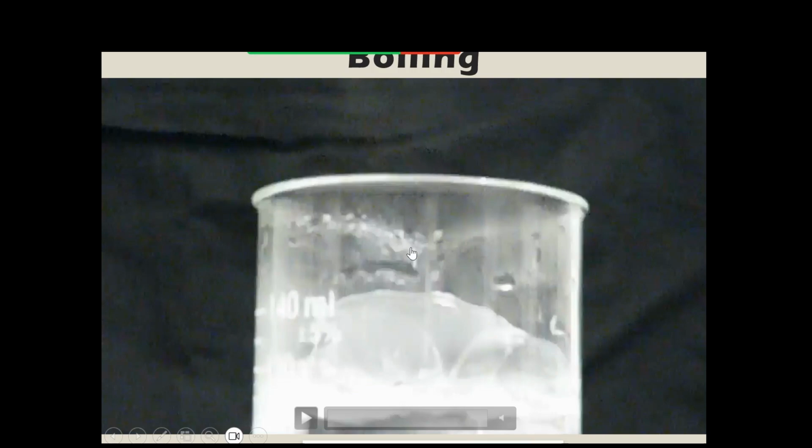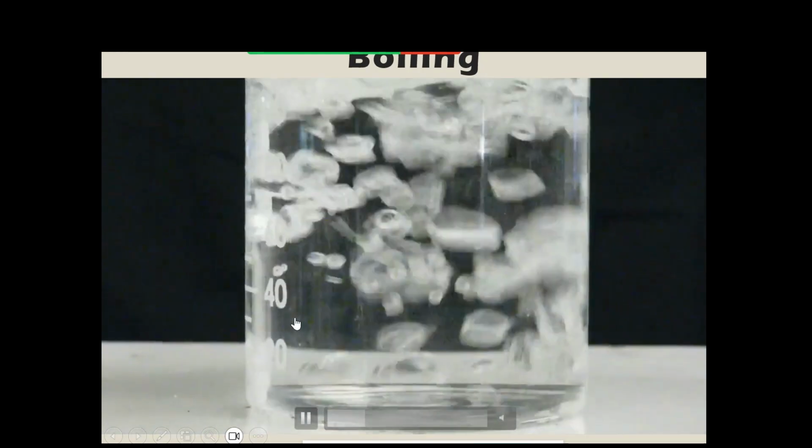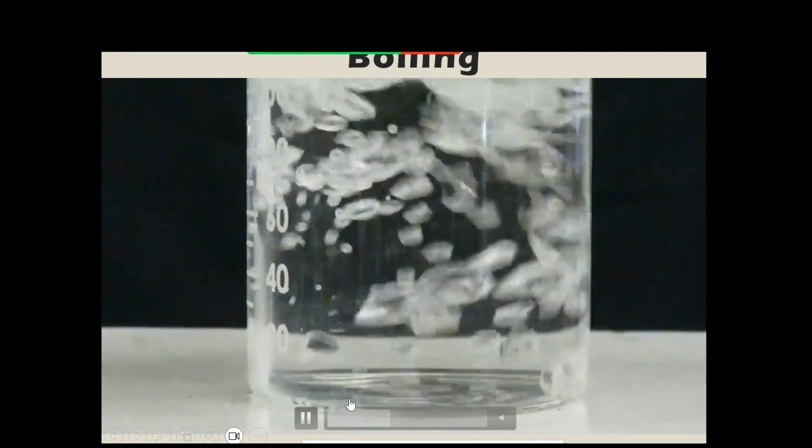This is the boiling process. Let's see what happens. So consider this is a liquid and we put it in a heater. So it starts to boil. As you can see, bubbles of gas are formed at the bottom and they escape to the surface of the liquid to evaporate. And as we increase the temperature until the boiling point, this happens rapidly.